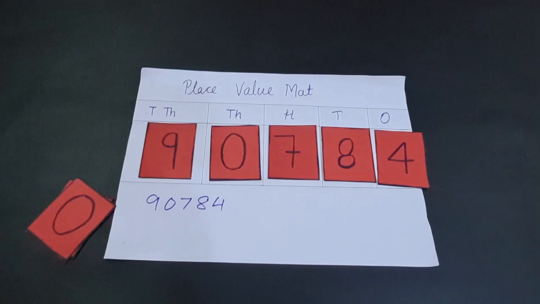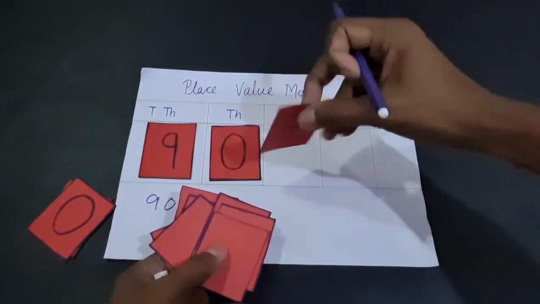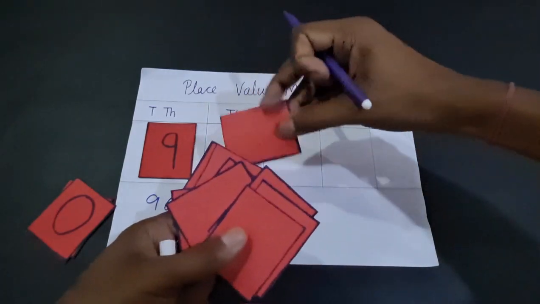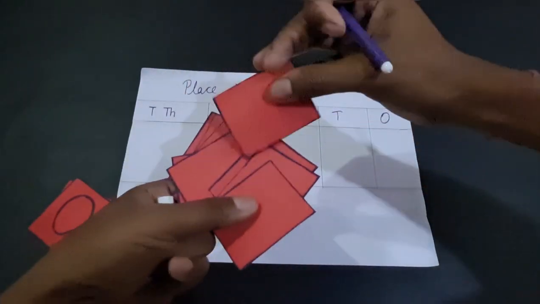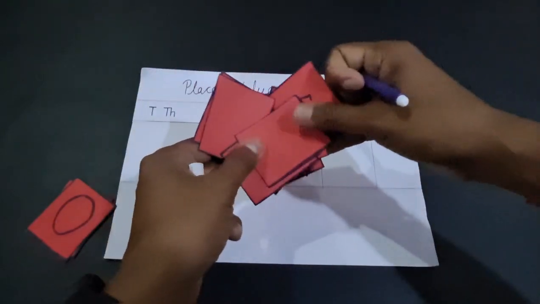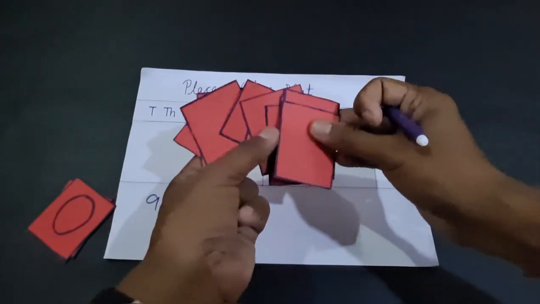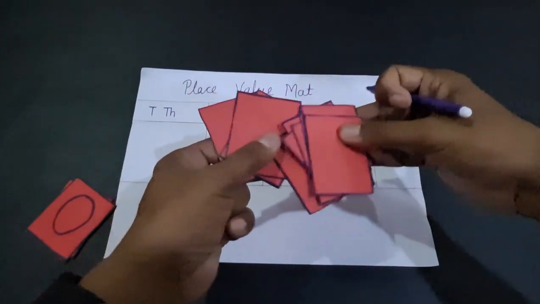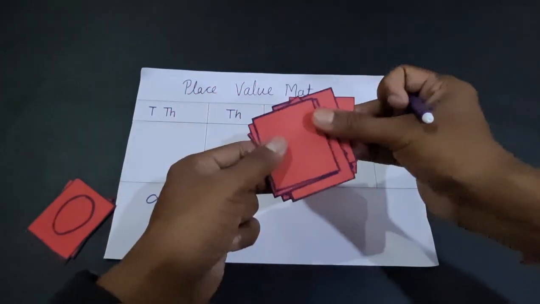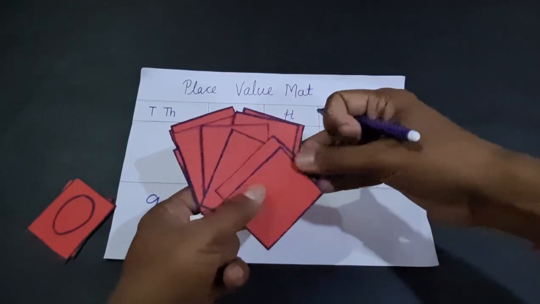90784. Likewise, the same thing has to be done for the second player. So let's shuffle these digits again so that we don't know which digit is where. Shuffling has to be done thoroughly so that there is no bias in the game and you don't have a choice and the selection is random. So we have shuffled all of them, and now he will choose the digits.